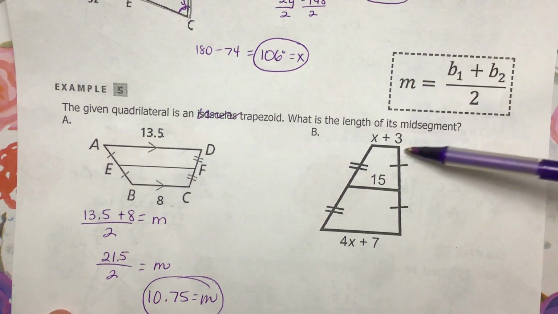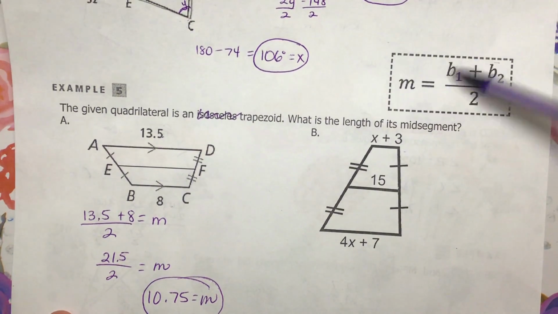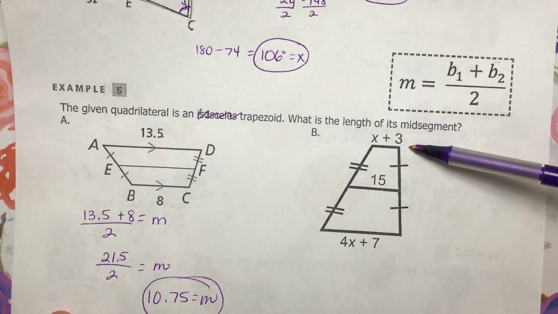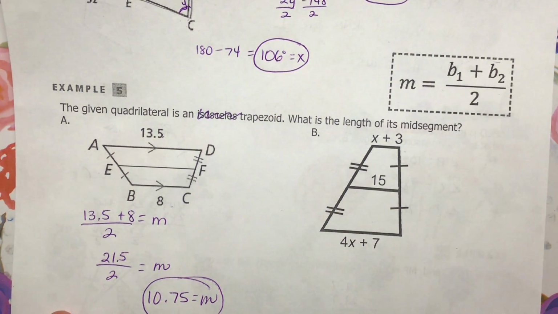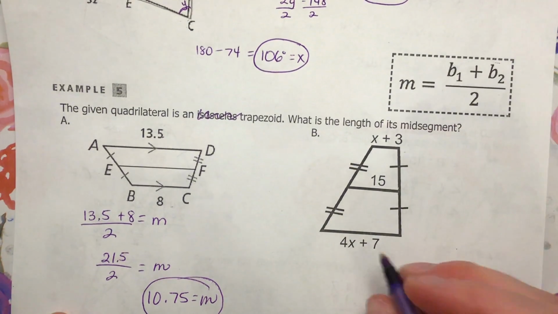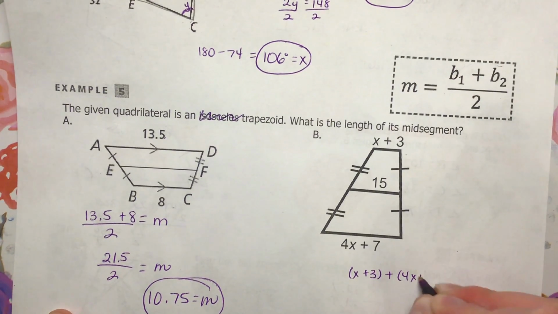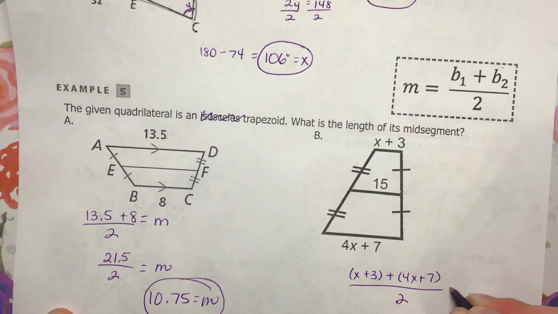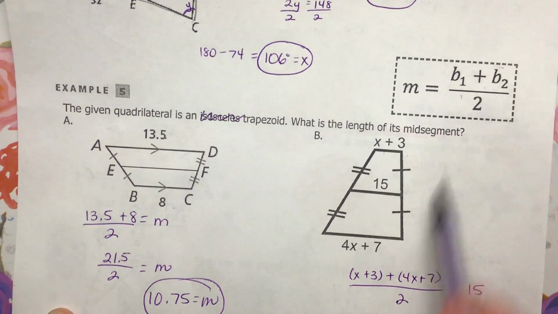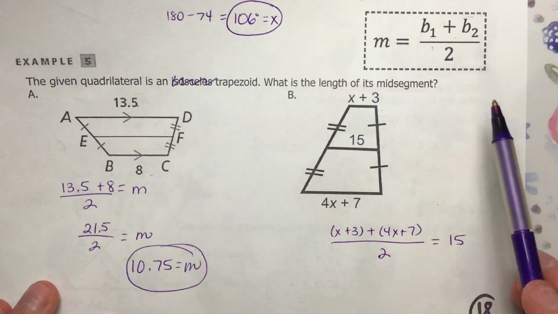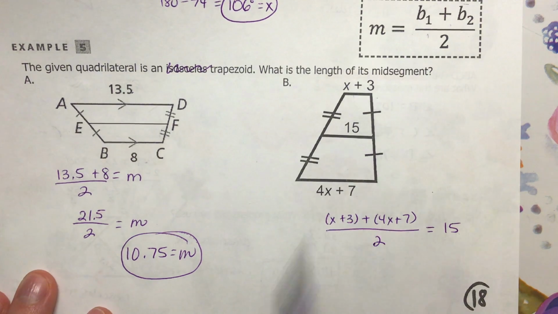Now over here, I meant solve for x because we already know what the mid-segment is. We want to solve for x. So we're still using the same formula: the first base plus the second base over 2 is equal to the mid-segment. So there's my formula. I'm going to say x plus 3 plus 4x plus 7, over 2, is equal to 15. So base 1, which is x plus 3, plus base 2, which is 4x plus 7, over 2 is equal to the mid-segment, which is 15.